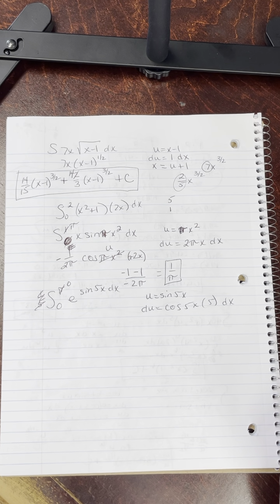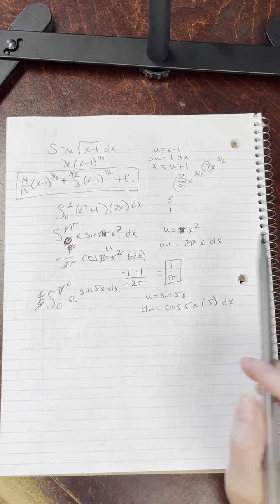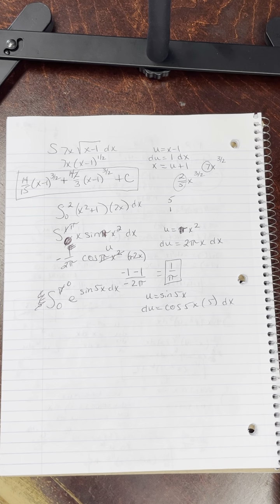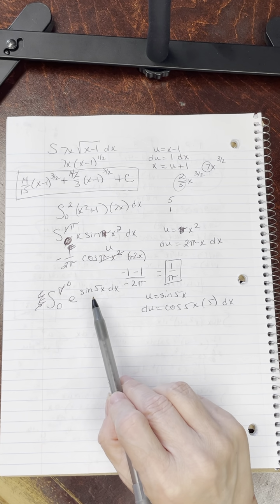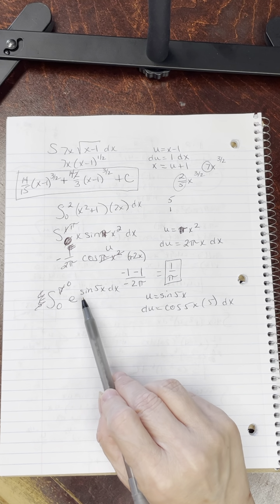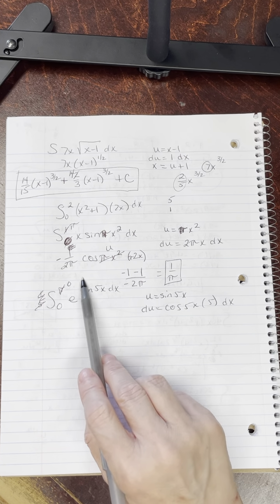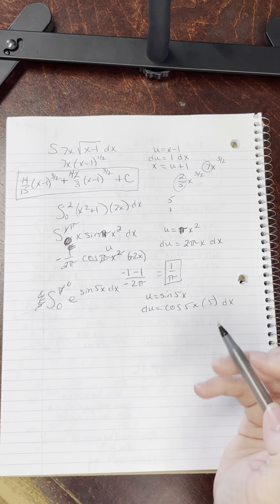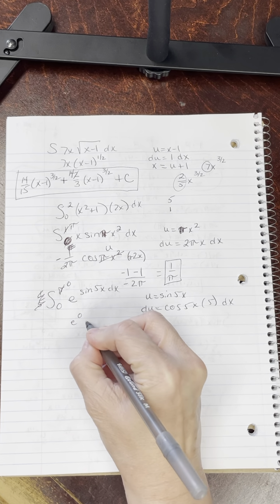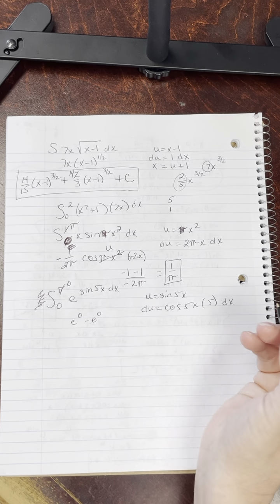However, since it is the same thing, and e to the x remains e to the x, even plugging in 0 and 0, that's giving me e to the 0 basically minus e to the 0.